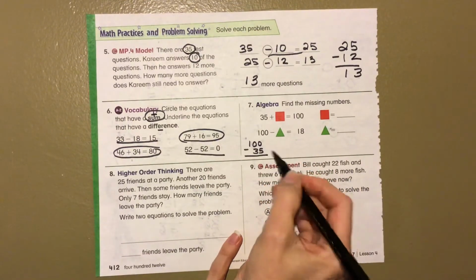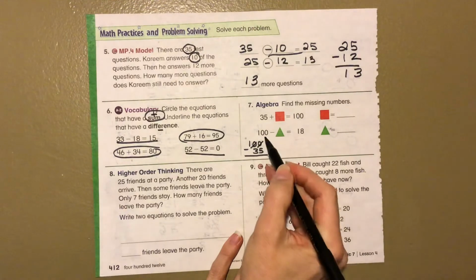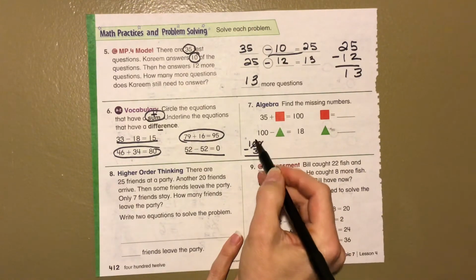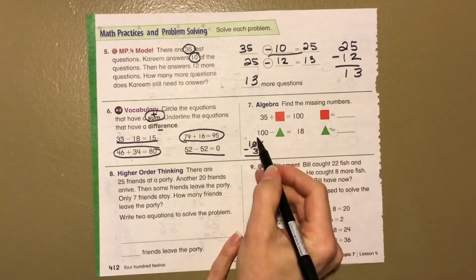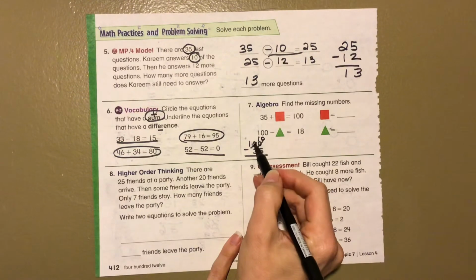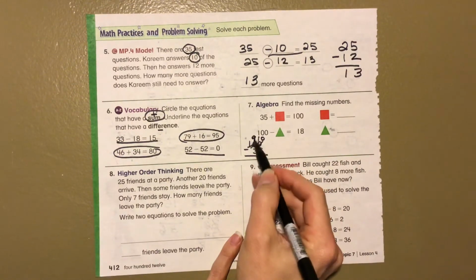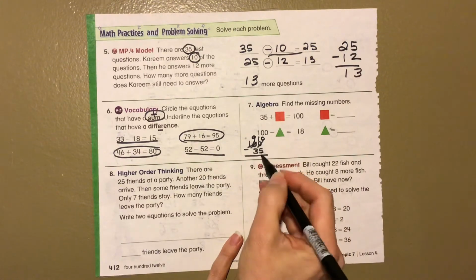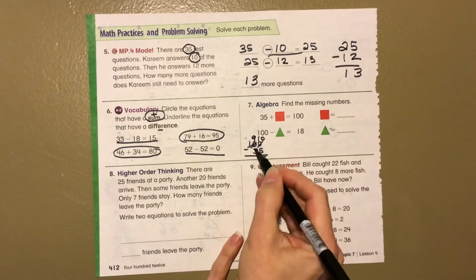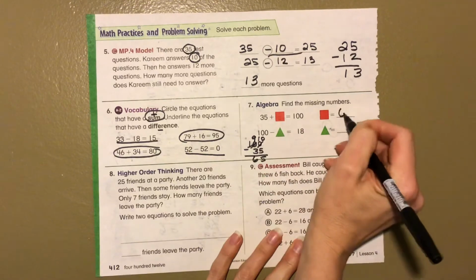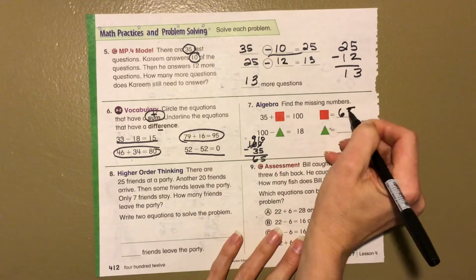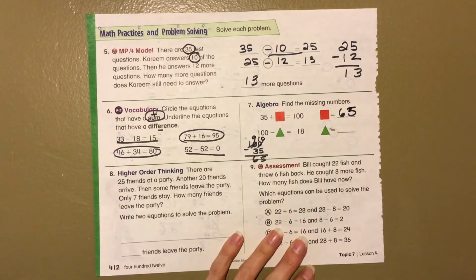So 0 minus 5 doesn't work, so we have to regroup that one. So that becomes, yeah, we definitely haven't done this yet. This is a 10, and technically that becomes a 9 because 10 minus one group is going to be 9. So 10 minus 5 is 5, 9 minus 3 is 6, so we have a difference of 65. So that's what the square equals.